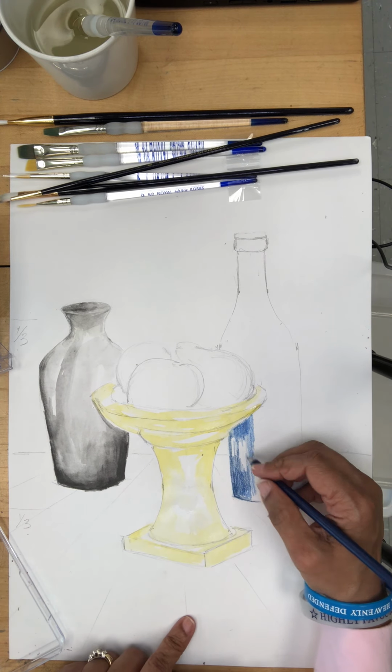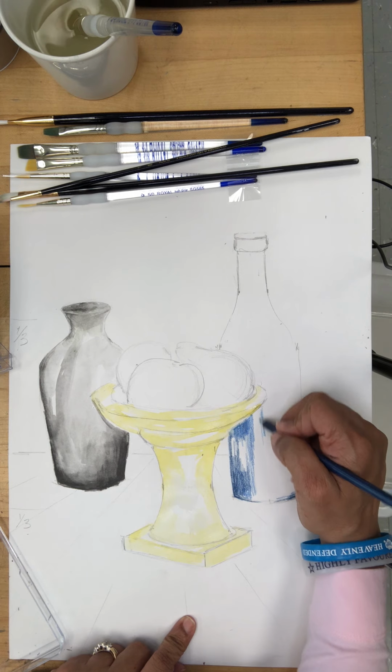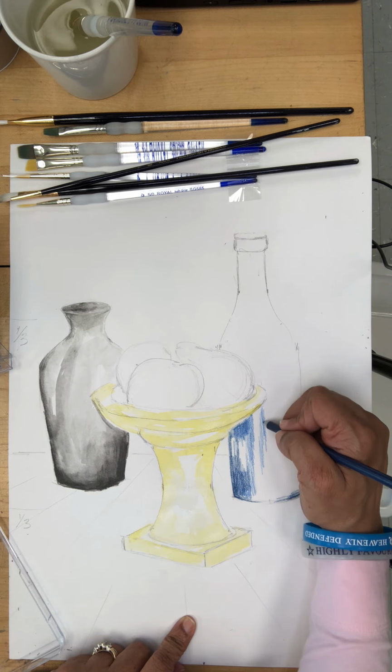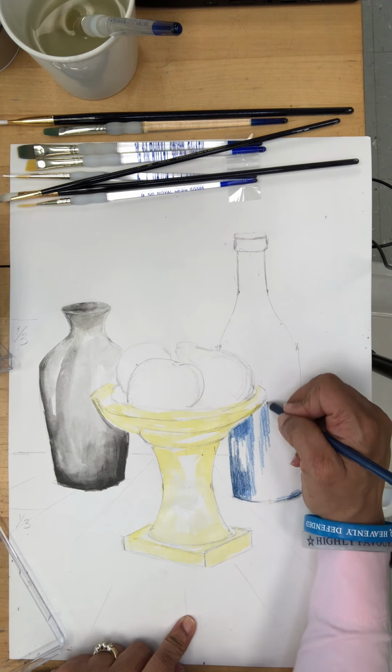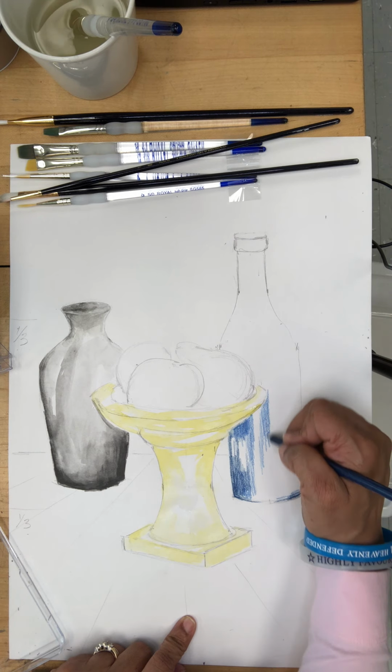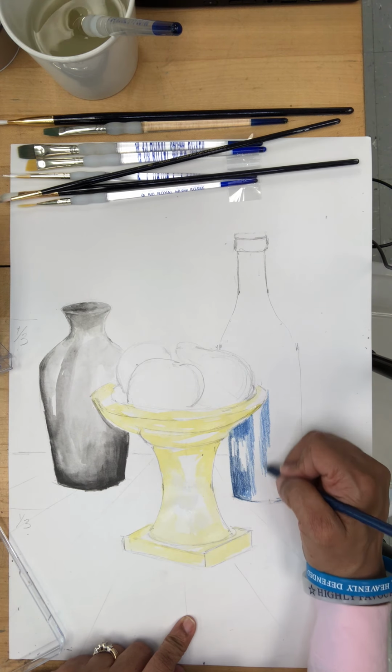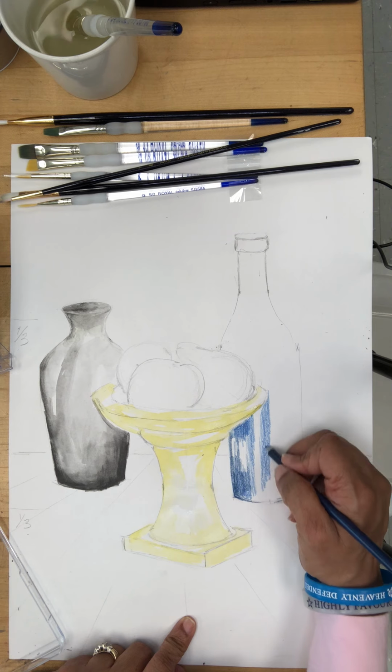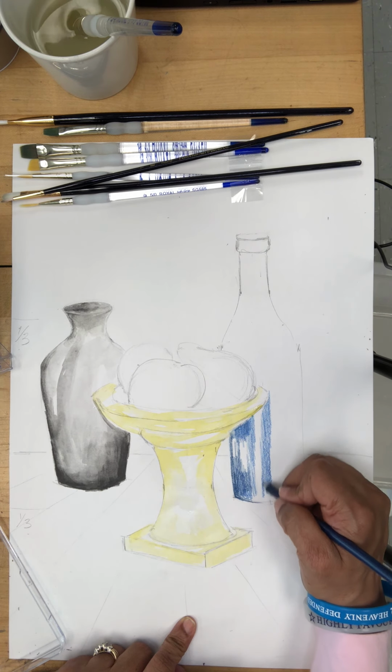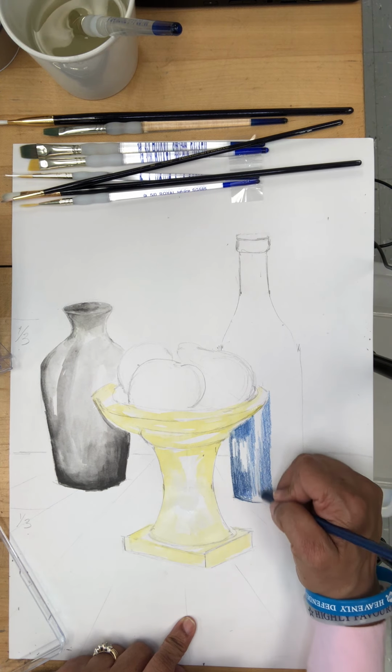So what I'm also doing is, you can see I'm leaving out a lot of these reflective areas where the highlights are in. Wherever white light hits the glass, no matter what color glass it is, you distinctly see a lighter value in that area.